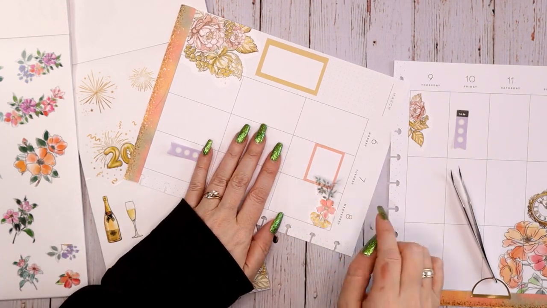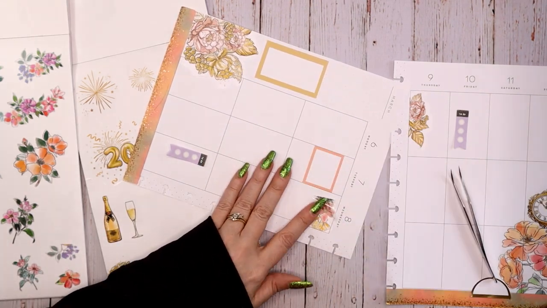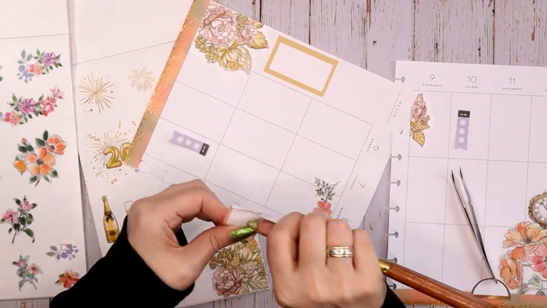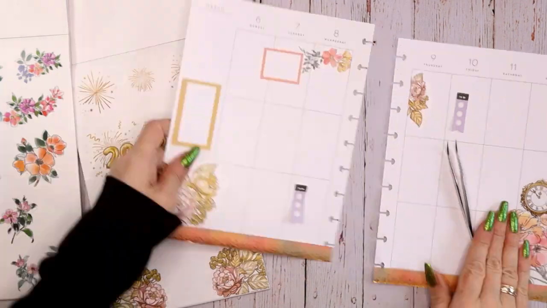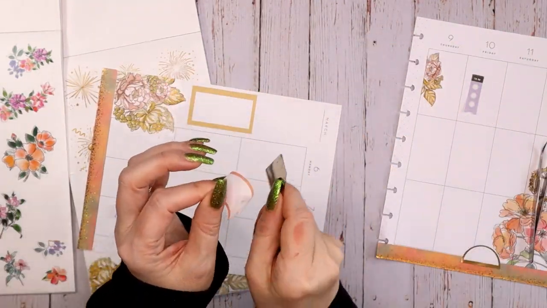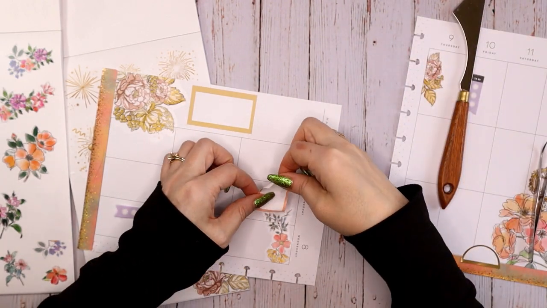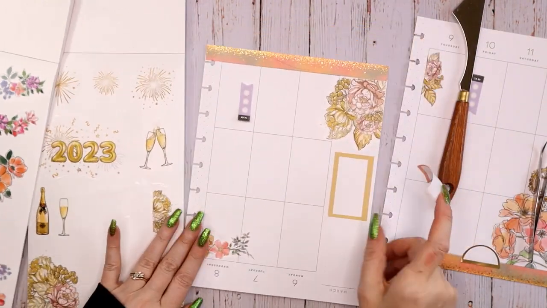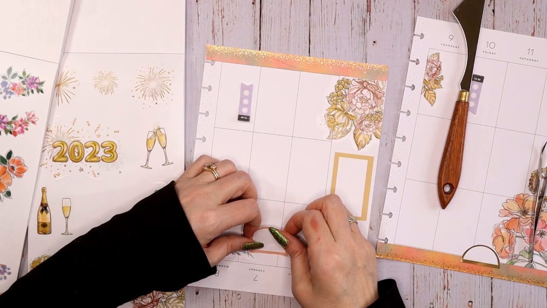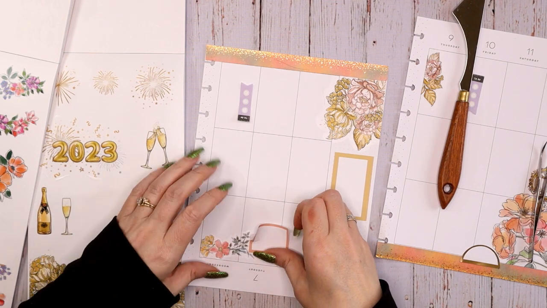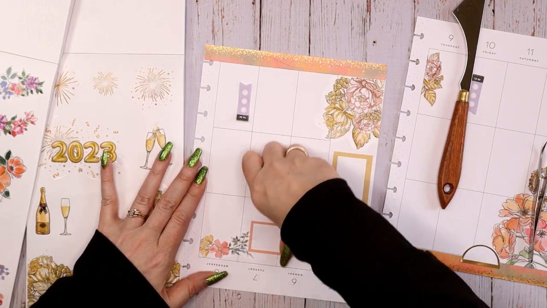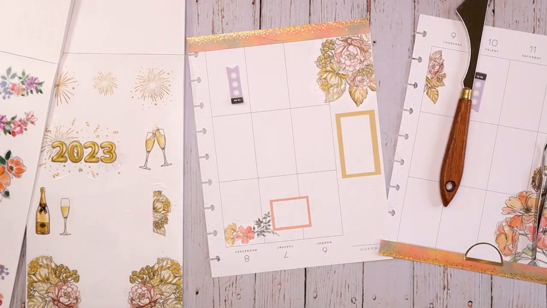I think I want to move this, if I can. Oops, and it's crooked, of course. So I'm going to put the ripped part over here, closer to the florals, because the florals will draw your eye away from the flaw that I just put in the sticker. It'll distract a little bit.